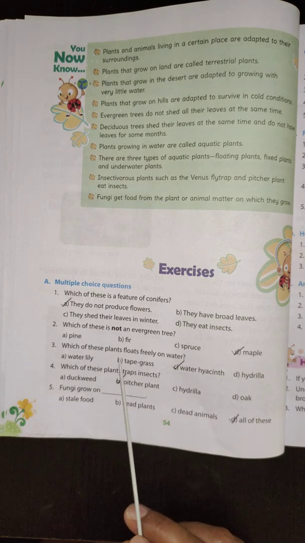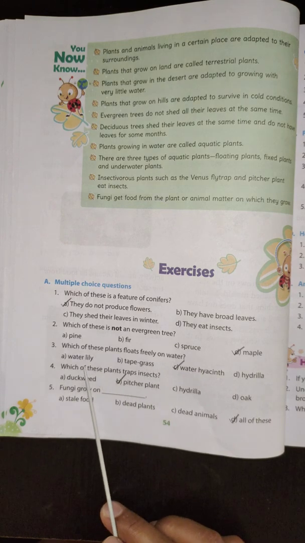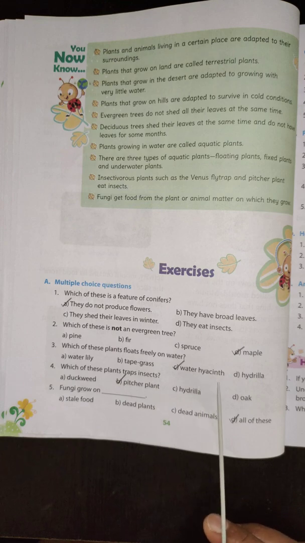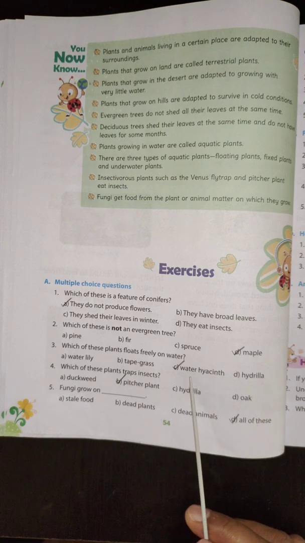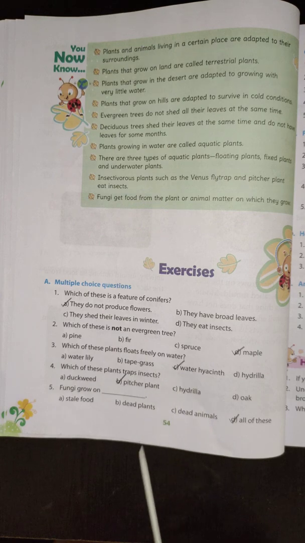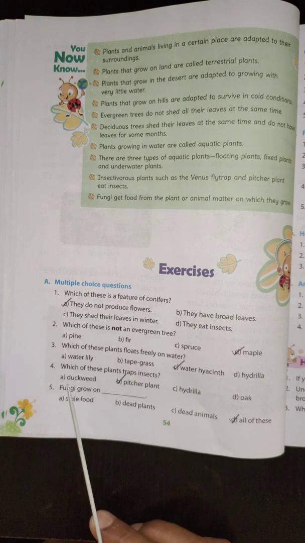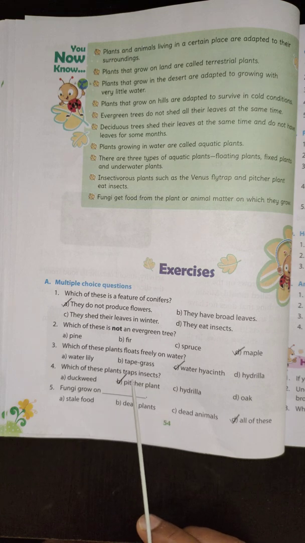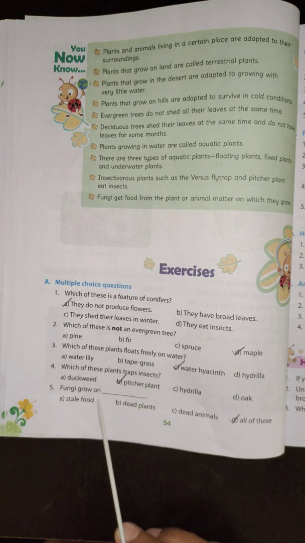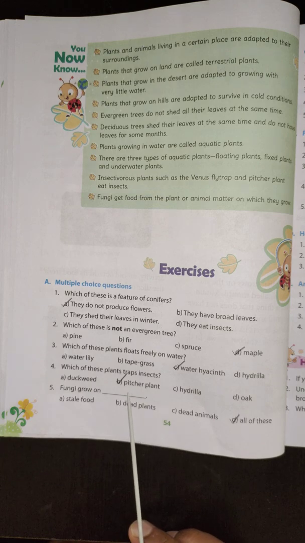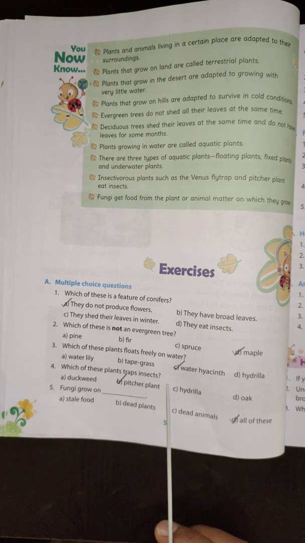Third one. Which of these plants float freely on water? Water lily, tape grass, water hyacinth, hydrilla. It is water hyacinth. Water hyacinth will float freely on water. Then, which of these plants traps insects? Duckweed, pitcher plant, hydrilla, oak. It is the pitcher plant which will trap insects.